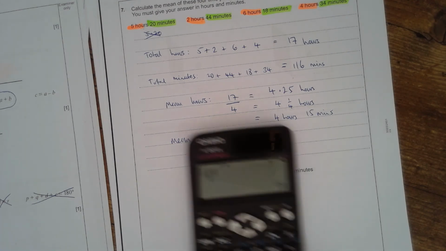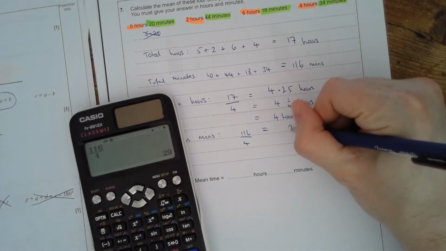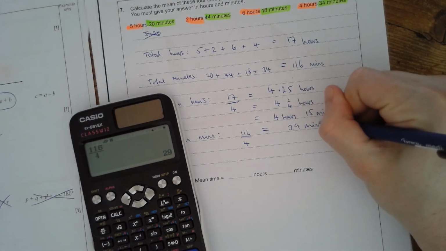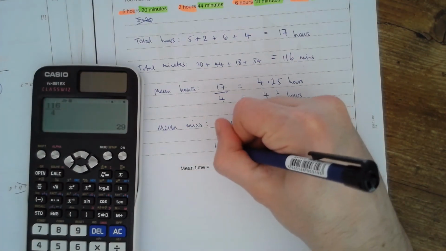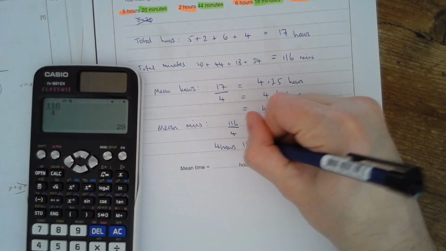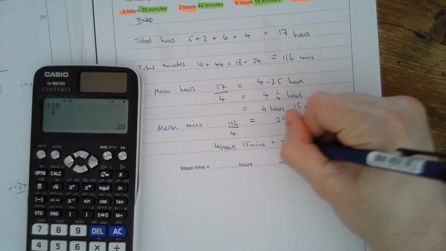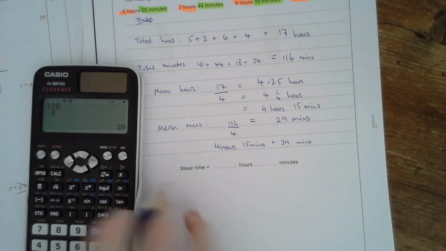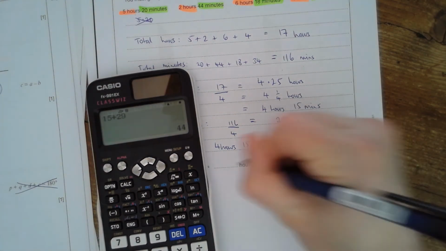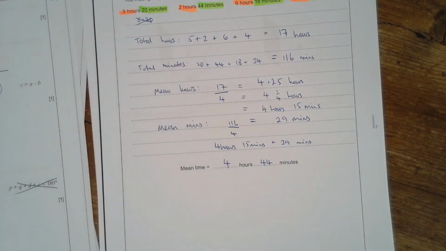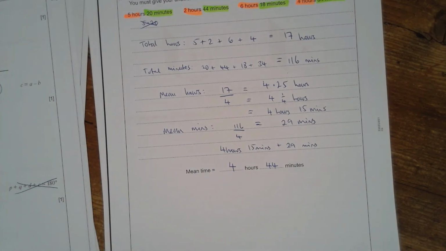So 116 divided by 4 is 29 minutes. So my total mean would be the mean hours and the mean minutes. So it would be 4 hours, 15 minutes, plus 29 minutes. 15 minutes plus 29 minutes comes to 44 minutes. And not forgetting the 4 hours. Okay? A couple of different ways you could have done that. That's just the way that I decided to do it.